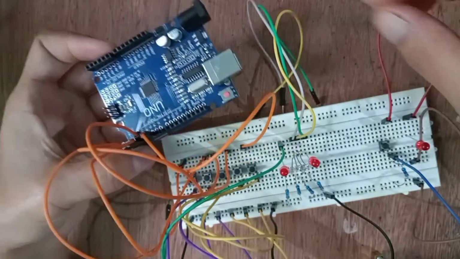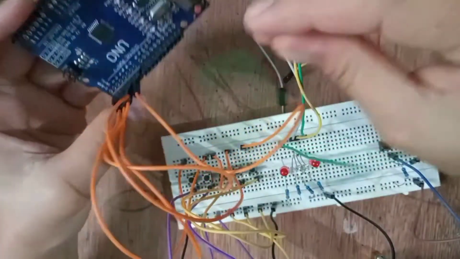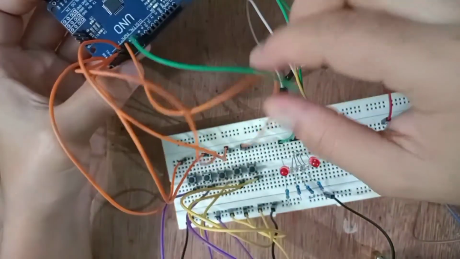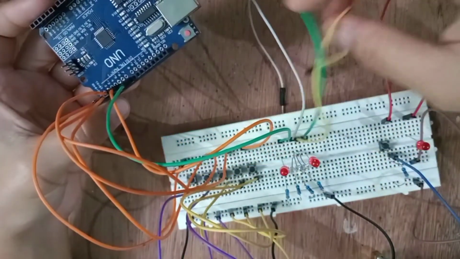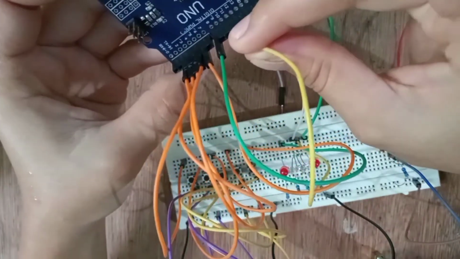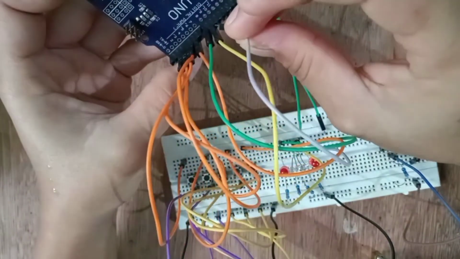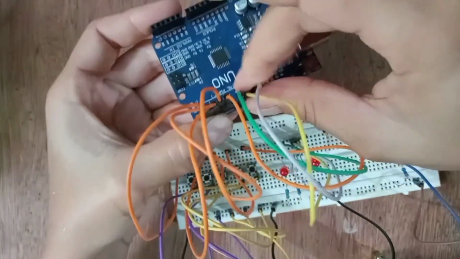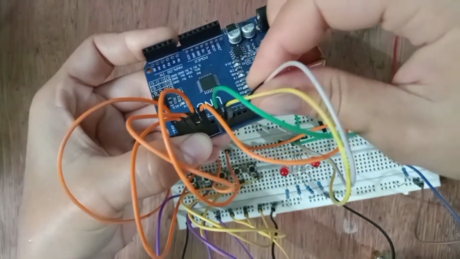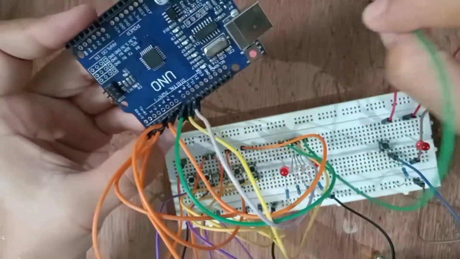The next is for our LEDs. We're gonna connect it here, pin number 8, pin number 9, pin number 10, pin number 11.